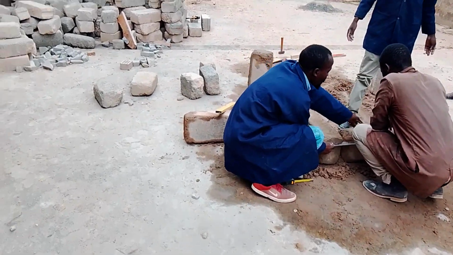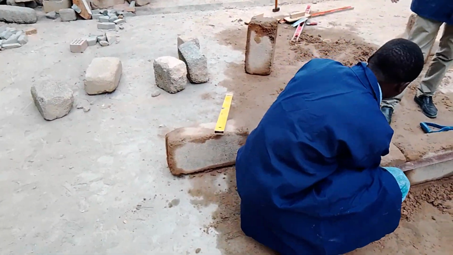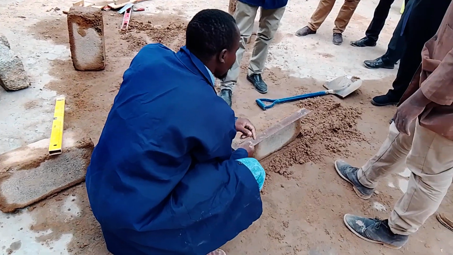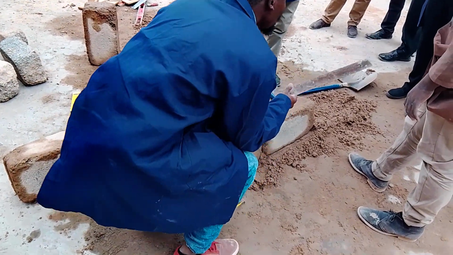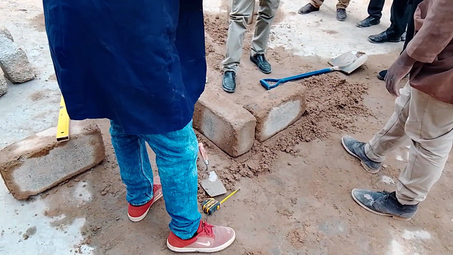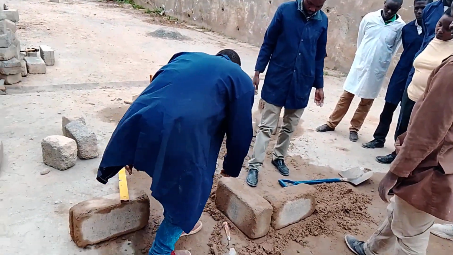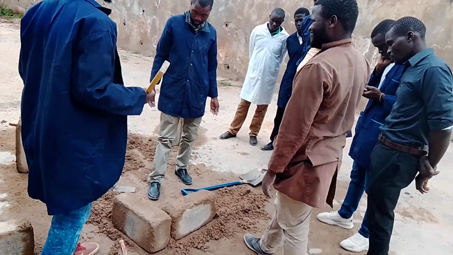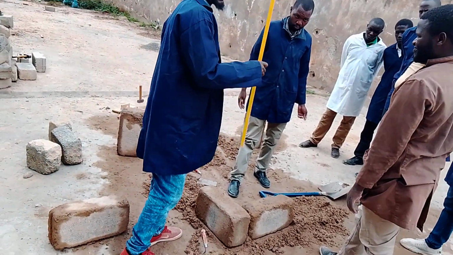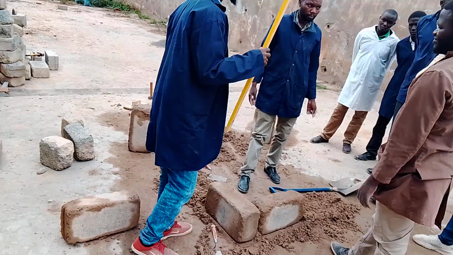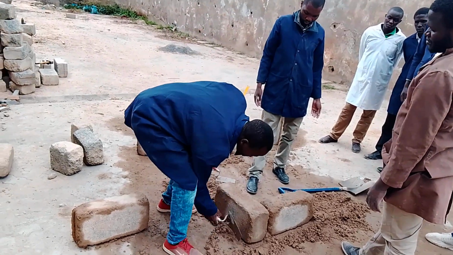Yeah. All the structure points should align with the square, because the square is the one that gives us a straight point. Apart from the square, you have the violet that gives us a straight point. After that, you take your spirit level. An alternative to the spirit level is a clamp up, and it's commendable. Clamp up is commendable.